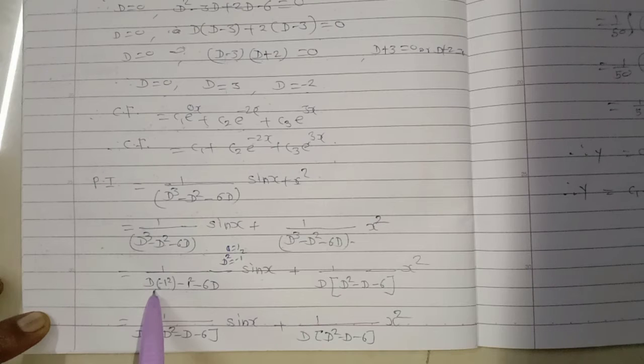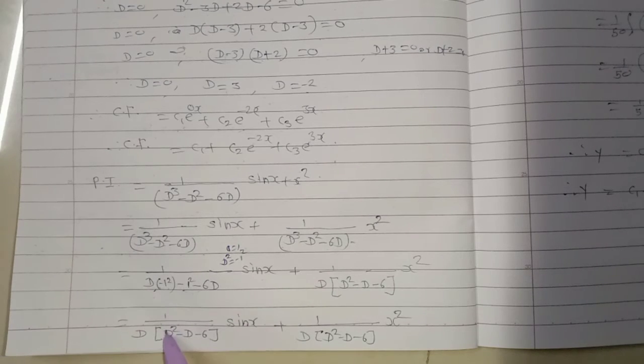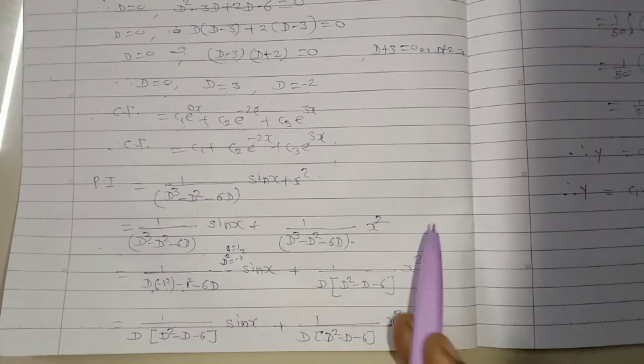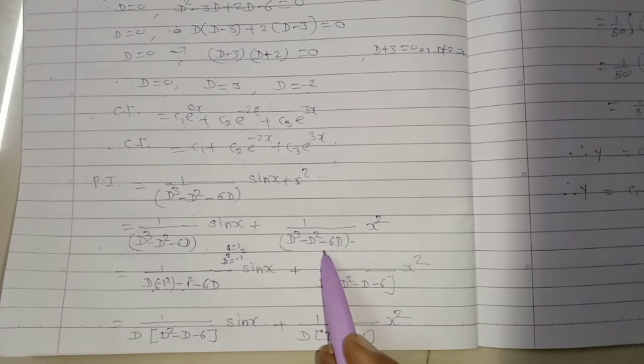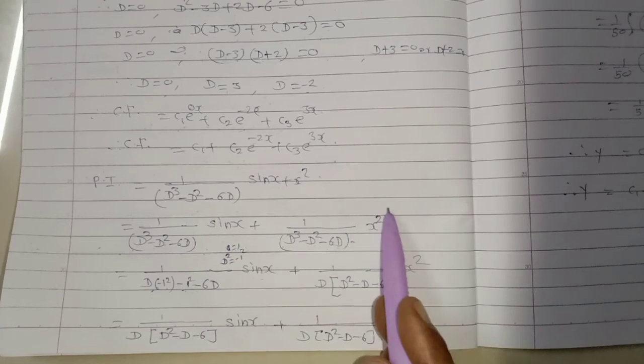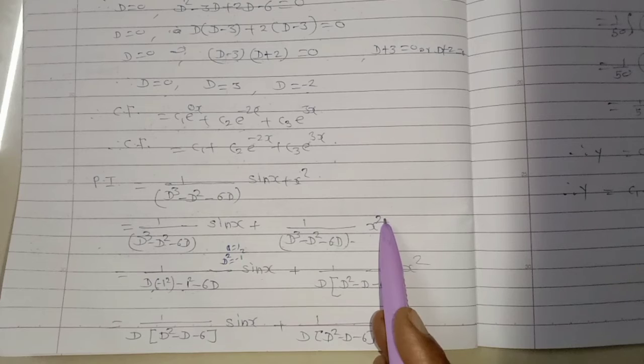Minus D minus 1 minus 6D, or this can be solved in another method also. Here the second term is 1 upon D cube minus D square minus 6D operated on x square. Here the operating factor is in the form of x raised to m, it is x square.